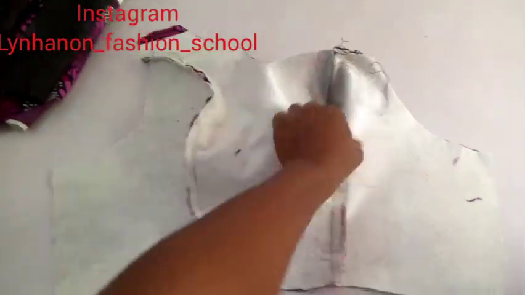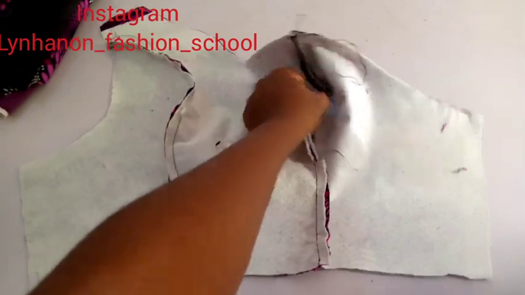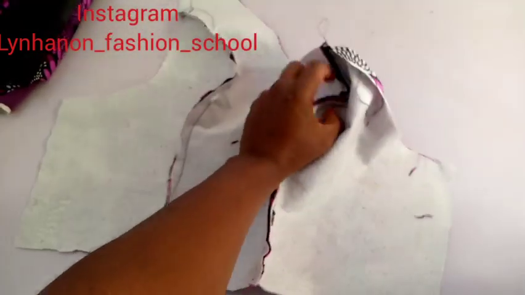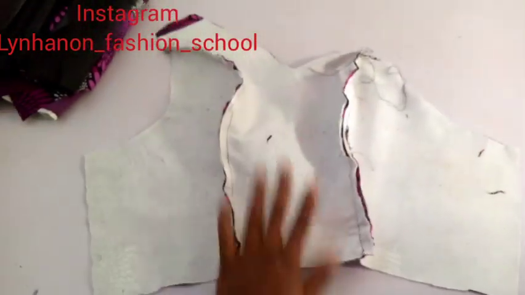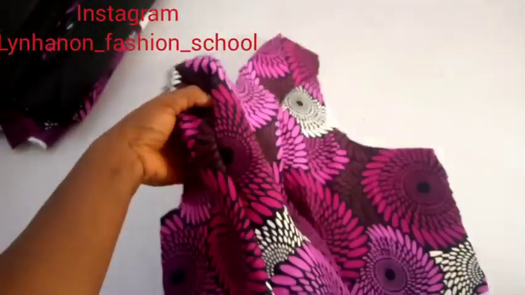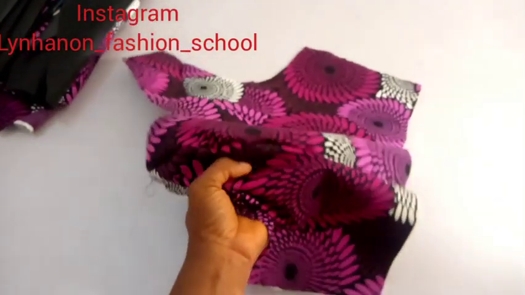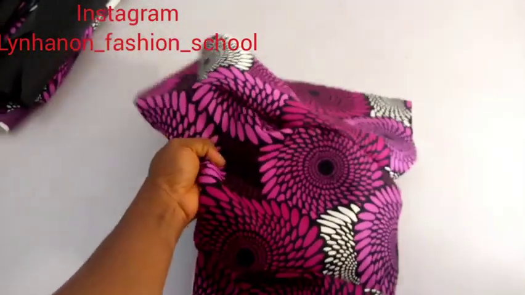Okay, and as you already know, if you want to iron your bustier, you have to use a tailor's arm. Okay, don't iron it straight. You need to use a tailor's arm to iron all of this. So I'm going to do the ironing off camera. Okay, then I'll come back to show us. I'll insert my bra cup already, then I'll come back, then we can continue.